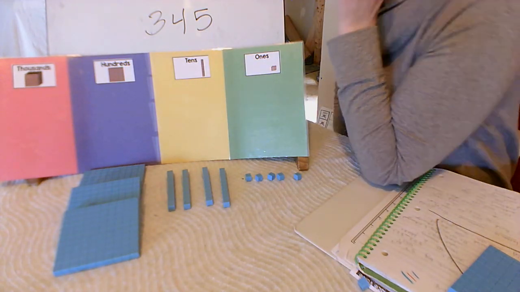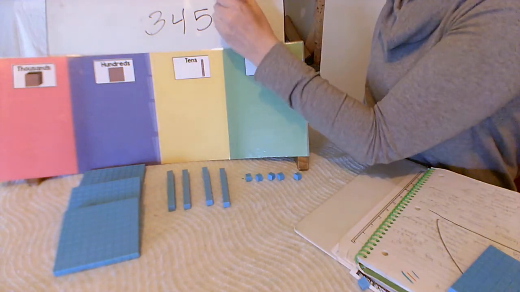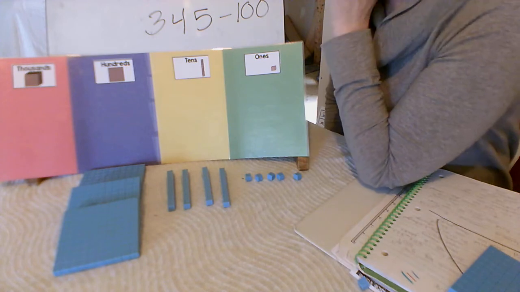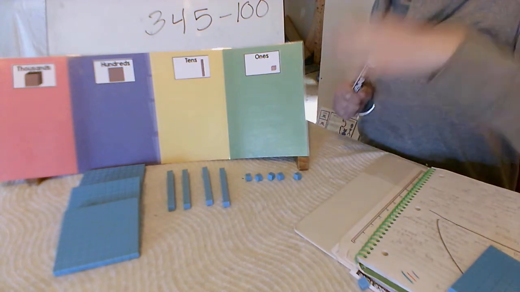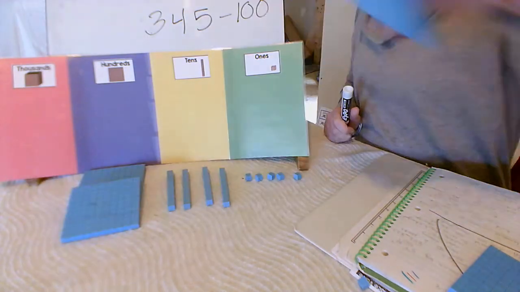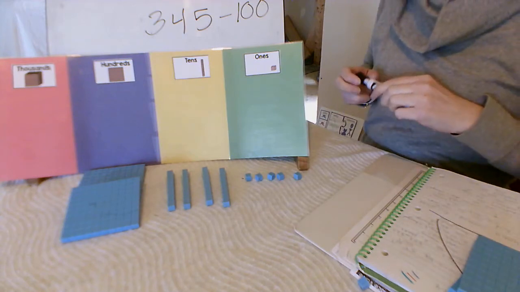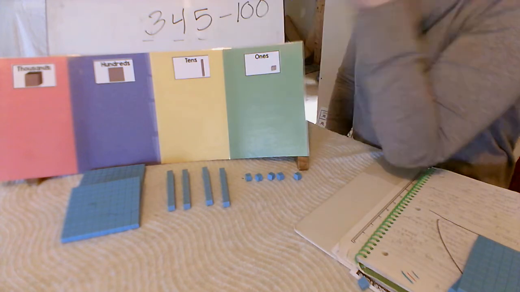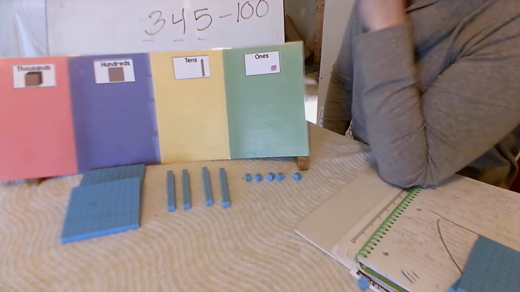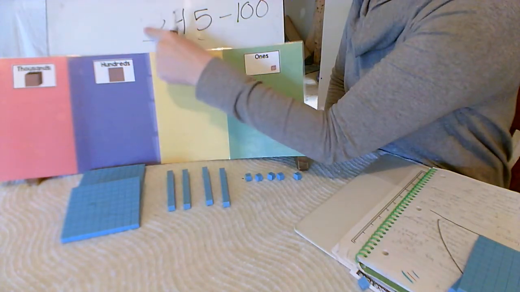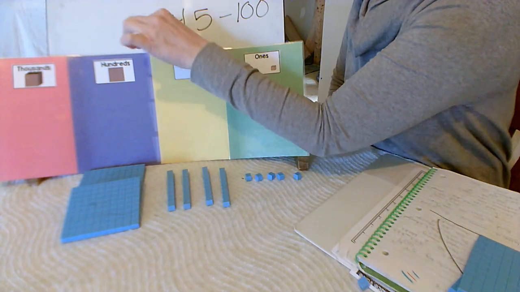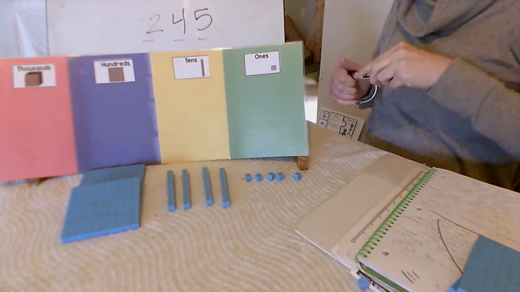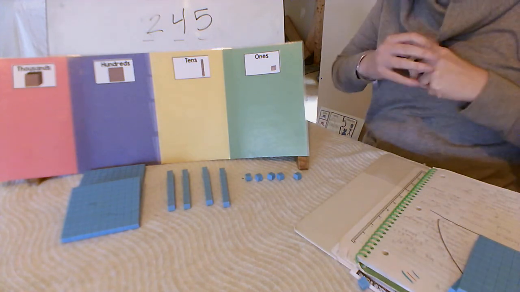Subtract 100. Do 345 minus 100. What is that going to equal? Okay, let's take 100 away. What do I have left? Which digit's going to change? The hundreds, the tens, or the ones? Well, I took away 100, so the 3 in the hundreds place is going to change to a 2. So 345 minus 100 equals 245.